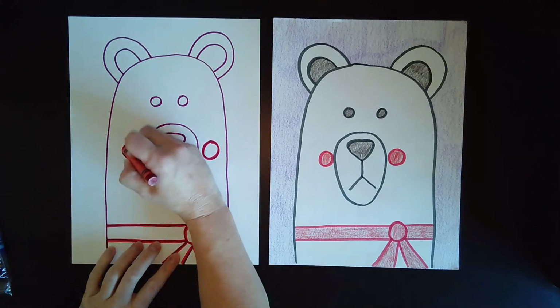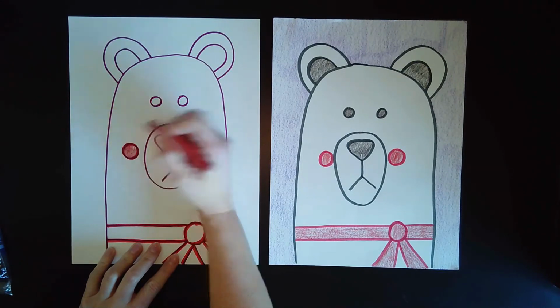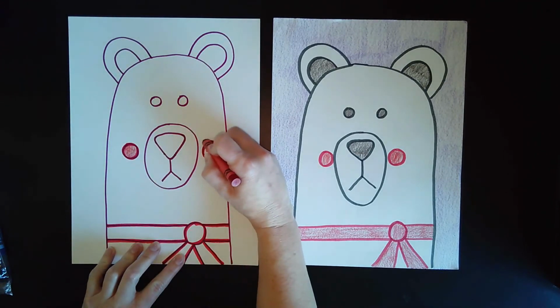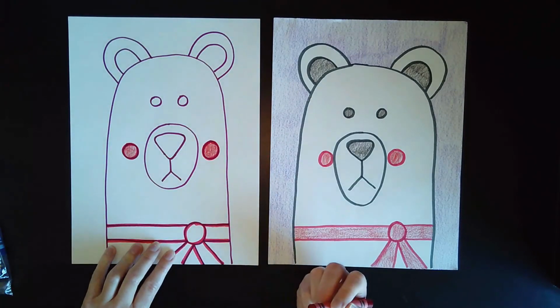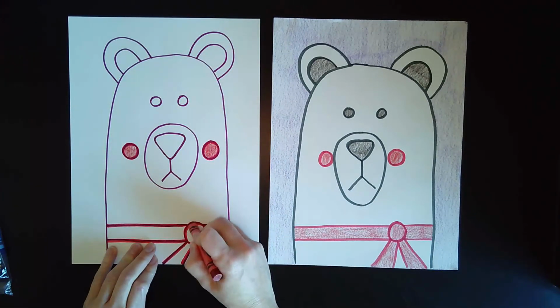And we're going to color in his cheeks. Remember, we color neatly, we color lightly, we stay in the lines, and we fill up the whole space. Color his cheeks, and then I'm going to color his scarf.